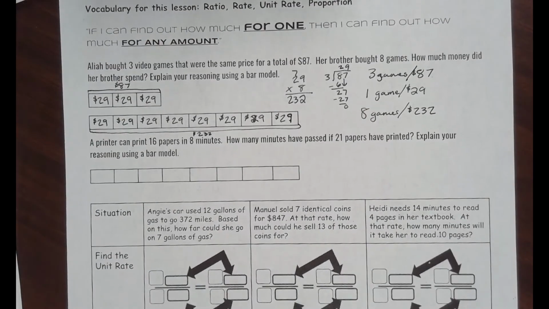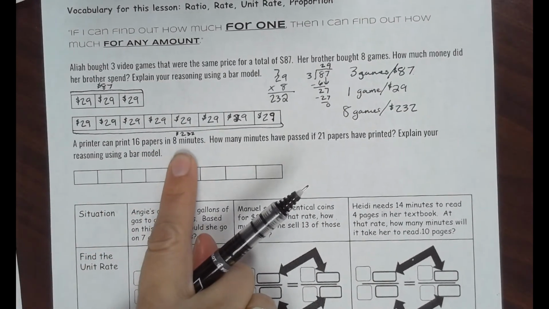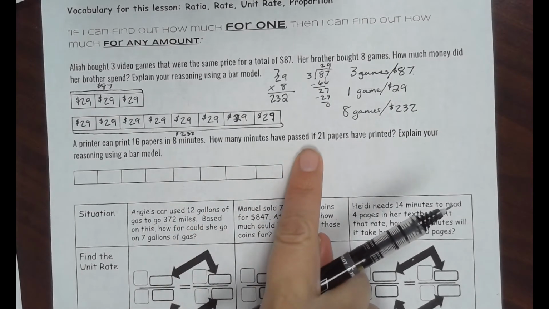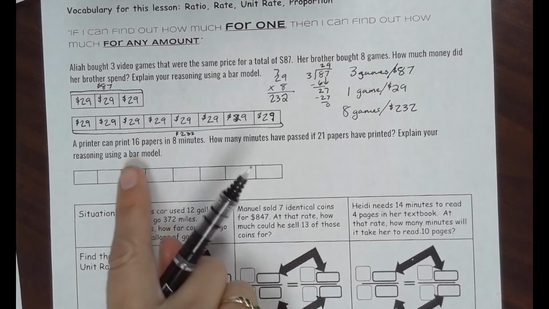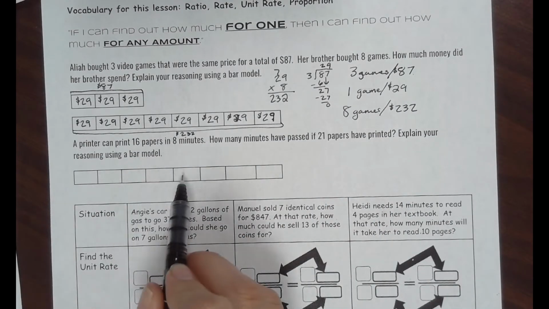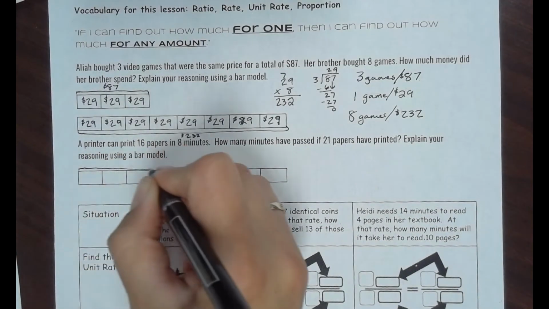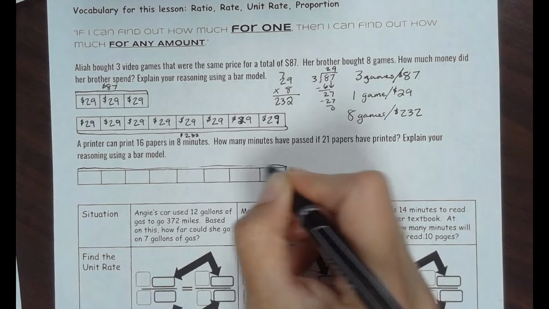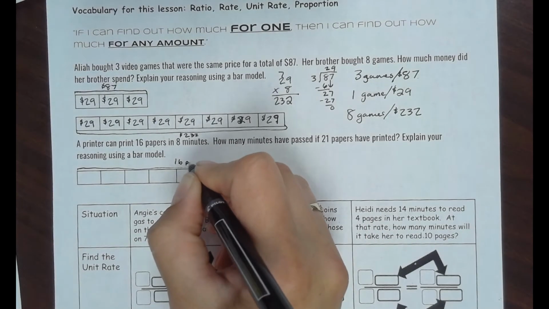Okay, let's try this bar model. A printer can print 16 papers in 8 minutes. How many minutes will have passed if 21 papers have been printed? Explain your reasoning and use a bar model. Okay, so we have 1, 2, 3, 4, 5, 6, 7, 8 minutes, and all of this is 16 papers.